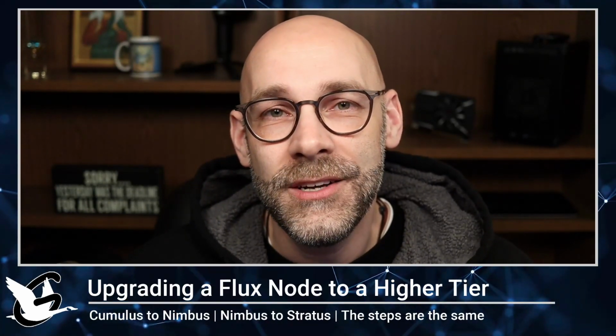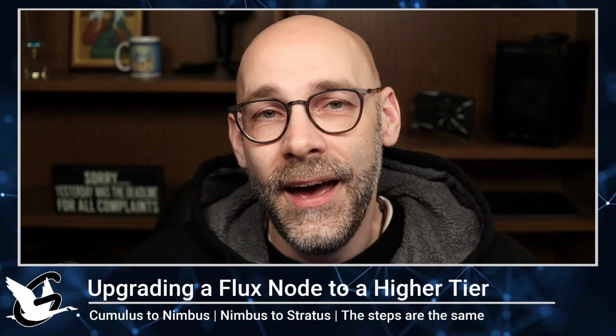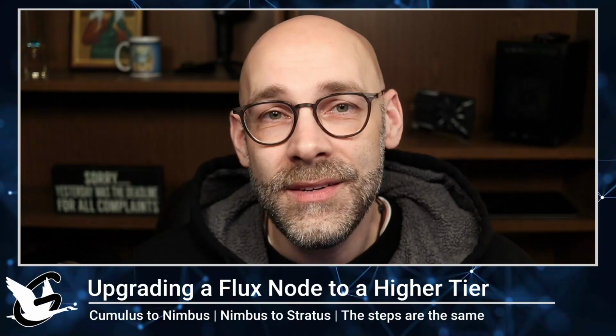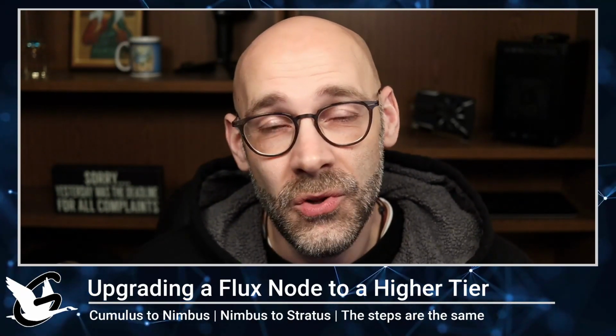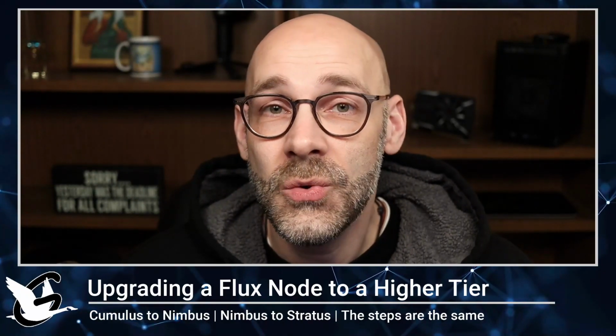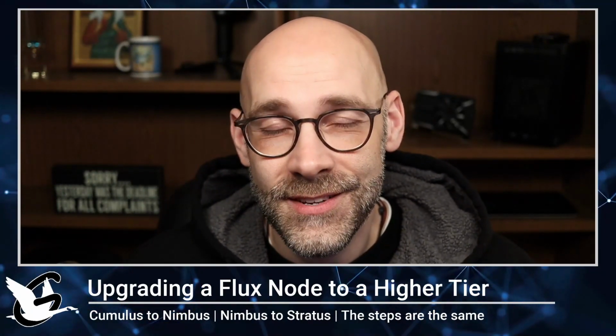It's Goose coming at you with a guide on Flux nodes and how you can upgrade from one tier to another. So if you're looking to move from a CUMULUS node to a NIMBUS node, we got you covered. Stay tuned.